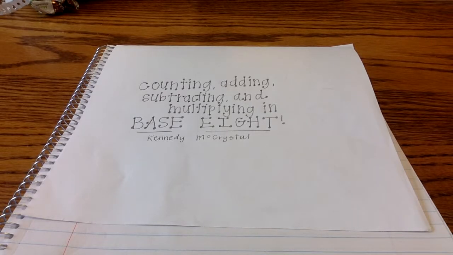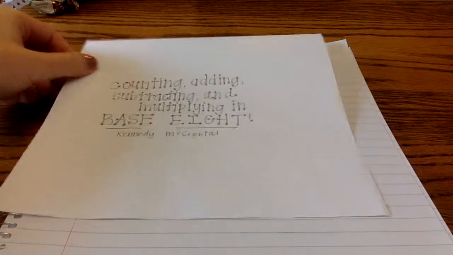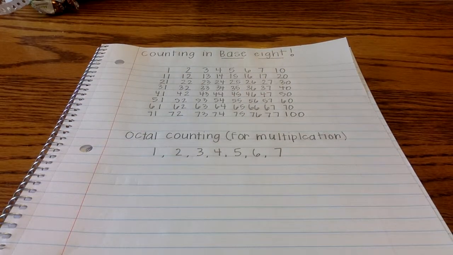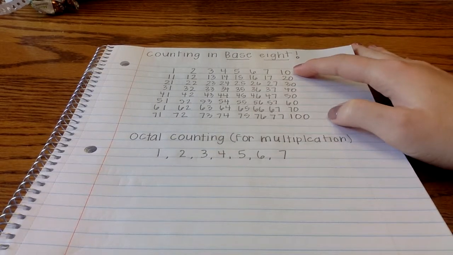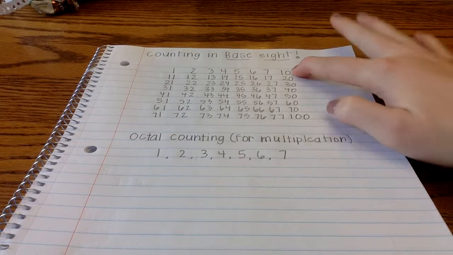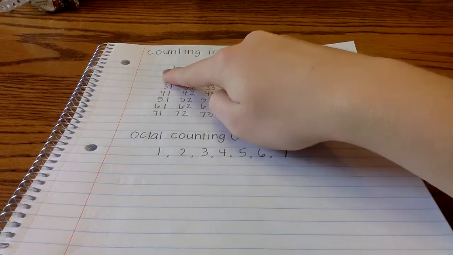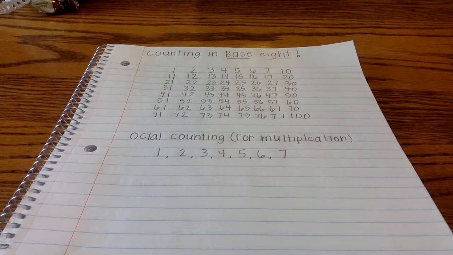So today we're going to look at counting, adding, subtracting, and multiplying in base 8. First we're going to look at how we count in base 8. When I say the number 8, that's how many numbers are in the first line. But we can't use the numbers 8 or 9. We can use 10 because it represents the 0.